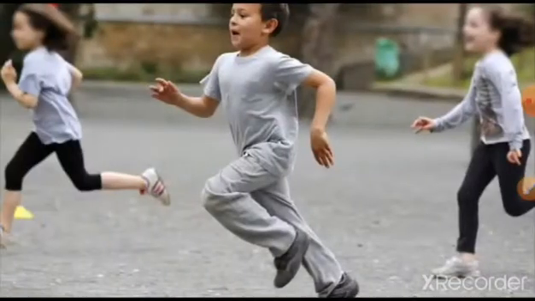Now, students, when you have a race with your friends, you find that some of you are moving very fast and some of them are moving slow. In this way you find that the speed of different human beings is also different. That is, the speed of running is different for different individuals.